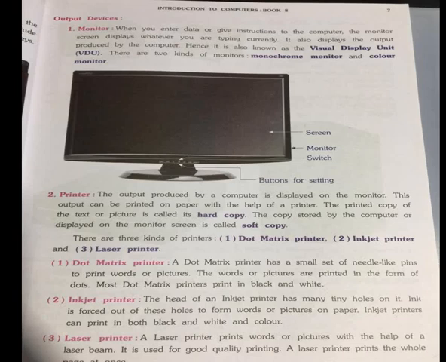The words or pictures are printed in the form of dots. Most dot matrix printers print in black and white.